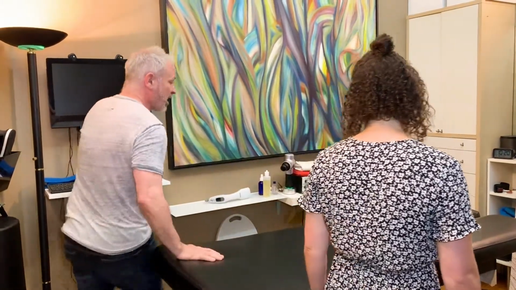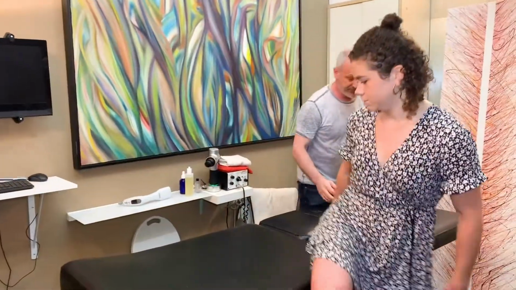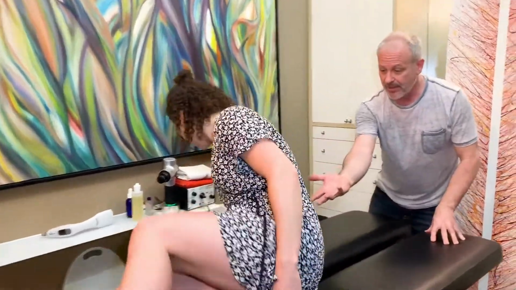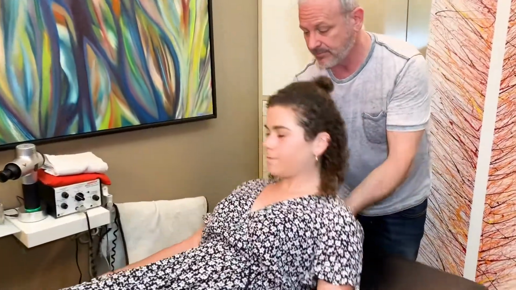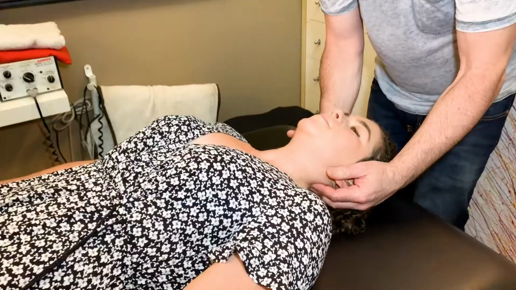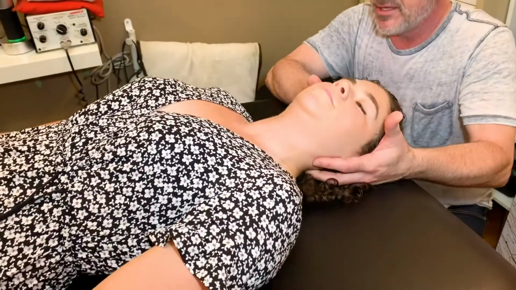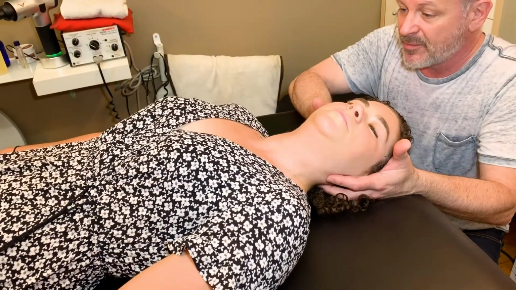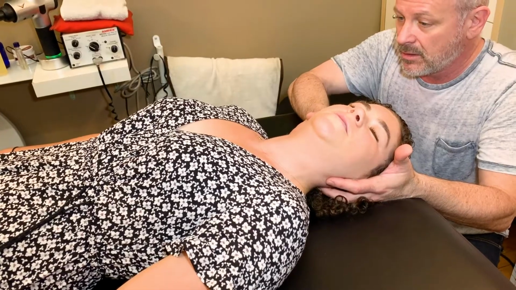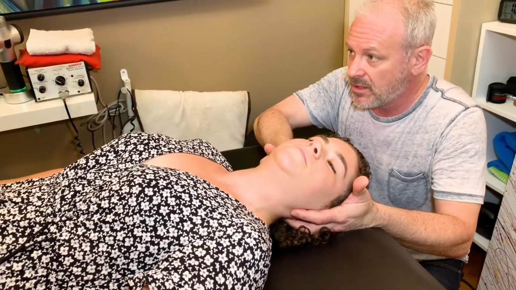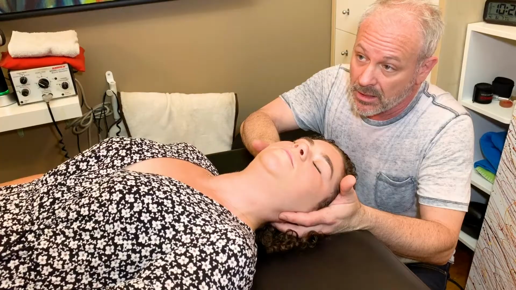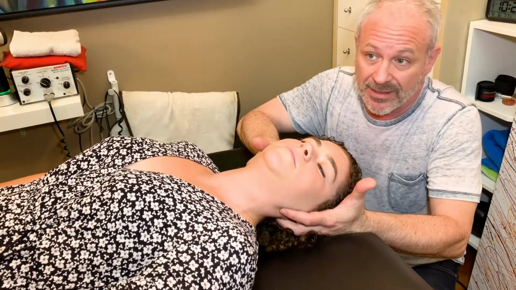I'm going to have you lie face up and scoot back towards me and then drop again. Perfect. And I'm just going to first feel your neck. Do you feel like this spot right here? Yeah. It's kind of a bad one, right? Yeah. So I'm touching C2 on the right, and there's just a big old knot right there.